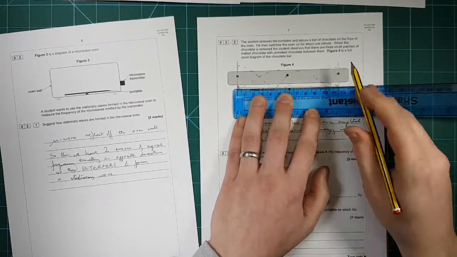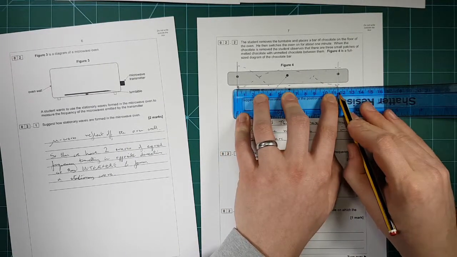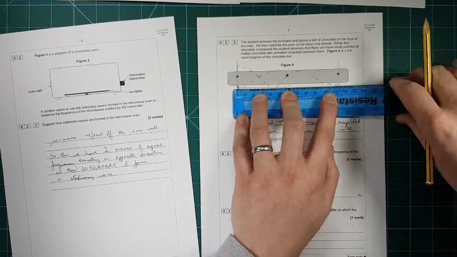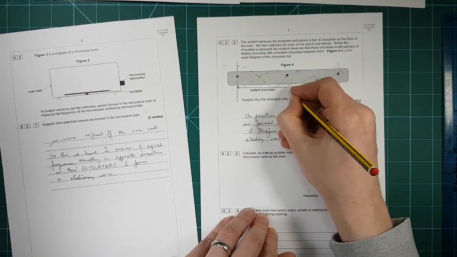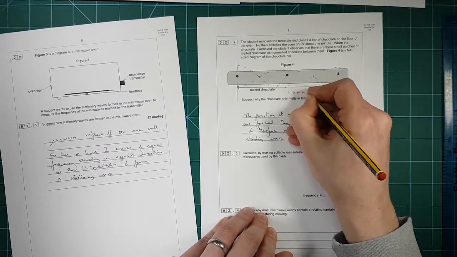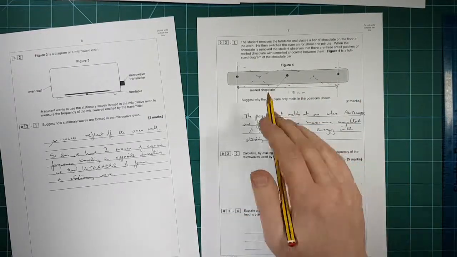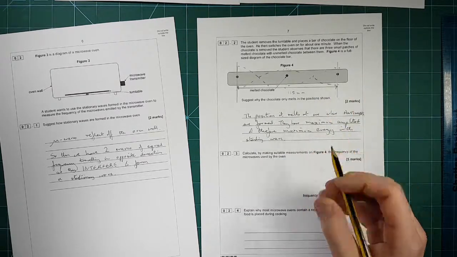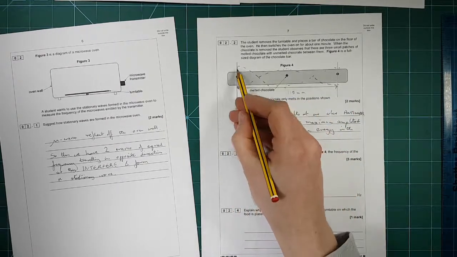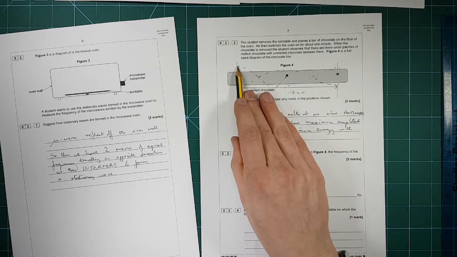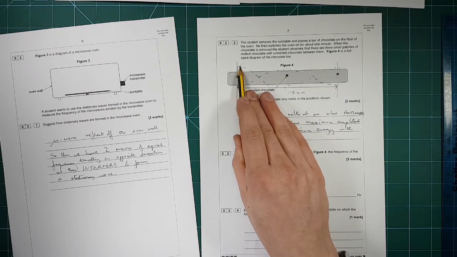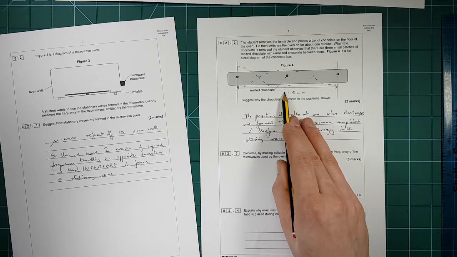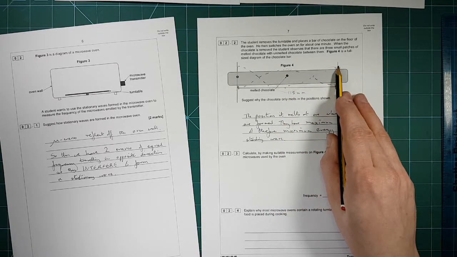So I've got 115 millimeters. So I've measured there the distance between the centre of that and the centre of that antinode. Now that is one full wavelength. It's because you're at a maximum here, down to the bottom, back to the top.